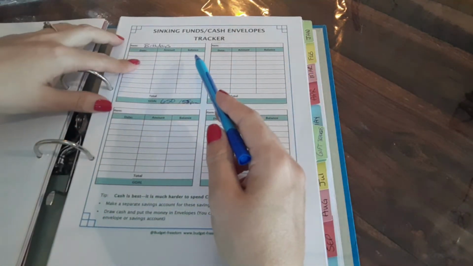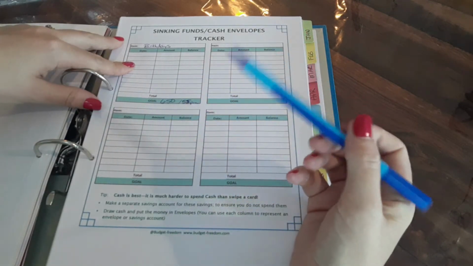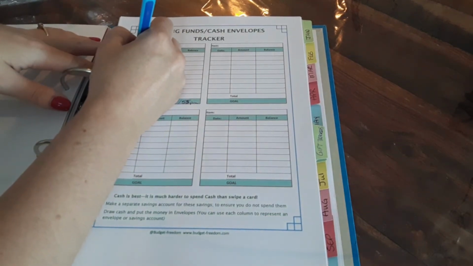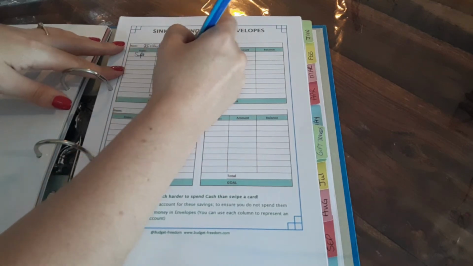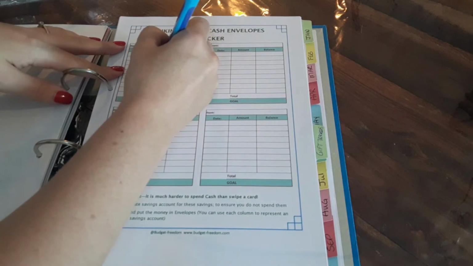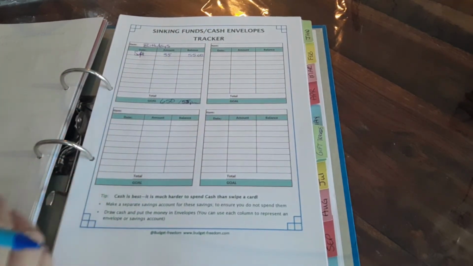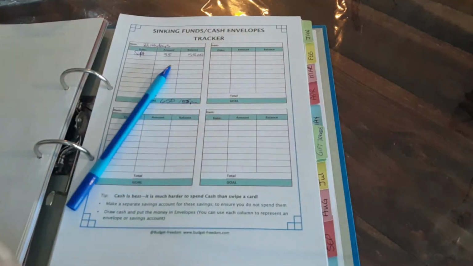I also have my birthdays sinking funds that are coming up that I need to save $55 a month for. So actually for September, I did transfer that amount. So I now have $55 in there. So you see how sinking funds are really cool. You can use them for anything that you want. And it helps you keep track of the money that's in your account. So you don't just look in your bank account and think, oh, I have $1,000 or $2,000.